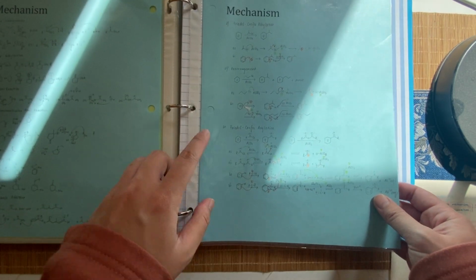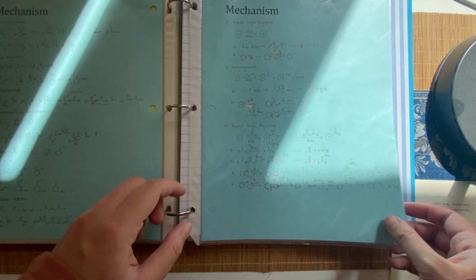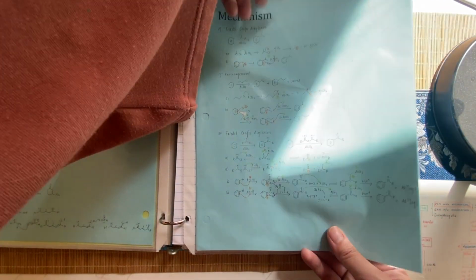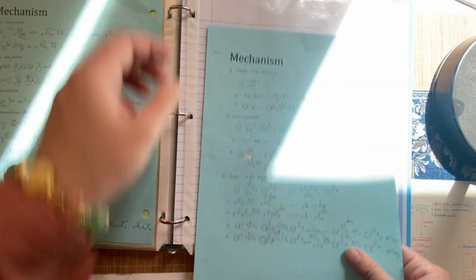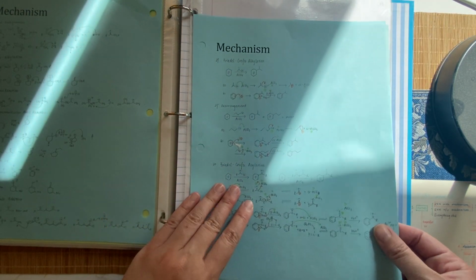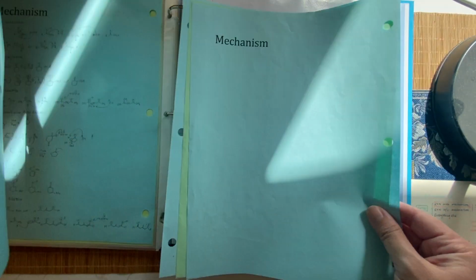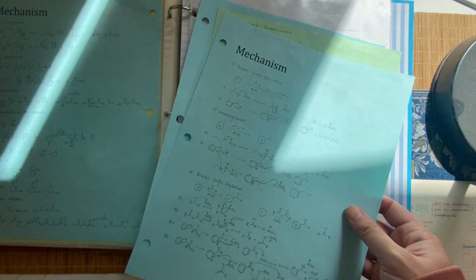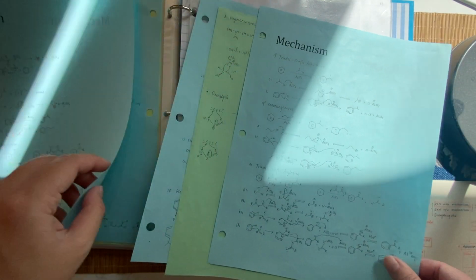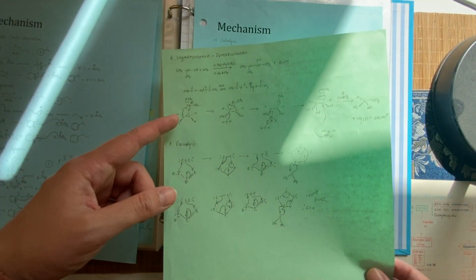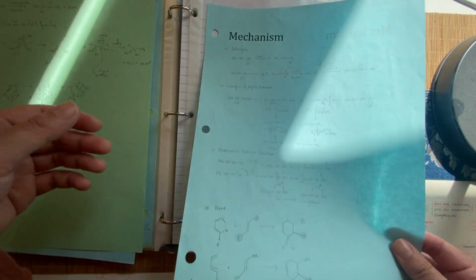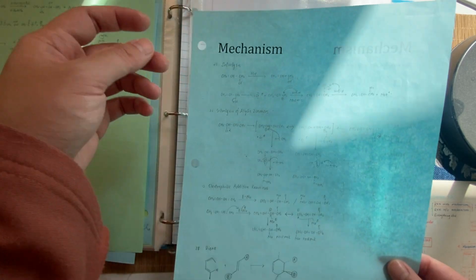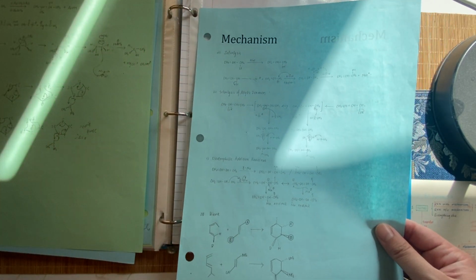That's 30, that's the Friedel-Crafts reaction mechanism, okay? So this mechanism list is simply that I print some blank paper with only "mechanism" on top and start to rewrite everything without checking my notes. This one doesn't need to be color-coded because in your exam, nobody asks you to be color-coded.